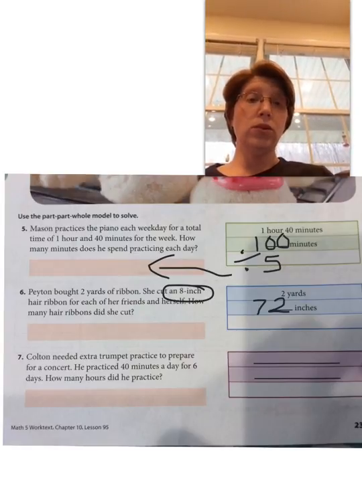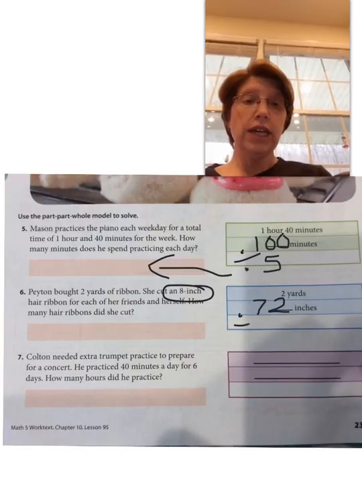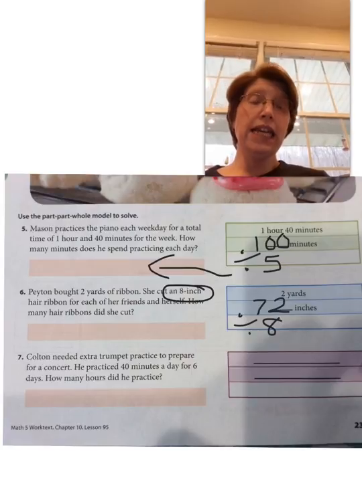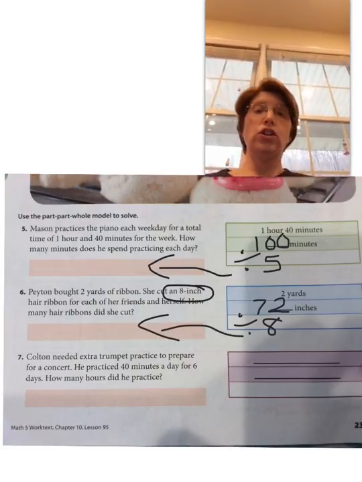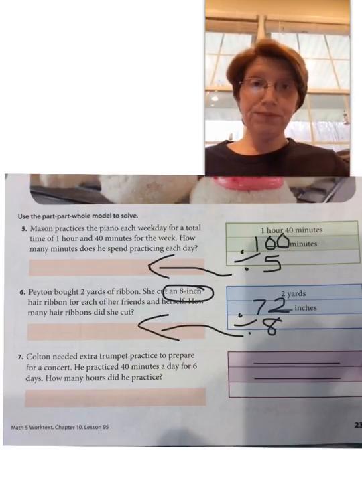8-inch hair ribbons. So we need to split that 72 into 8 pieces, or 8 inches. So then we're going to find out how many pieces. So we divide 72 by 8, and that will tell you how many hair ribbons she cut.